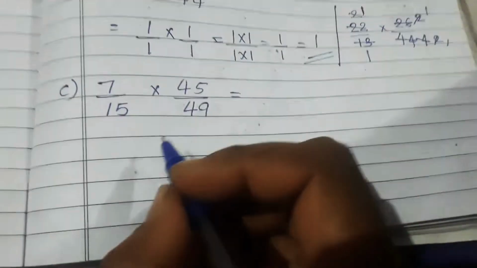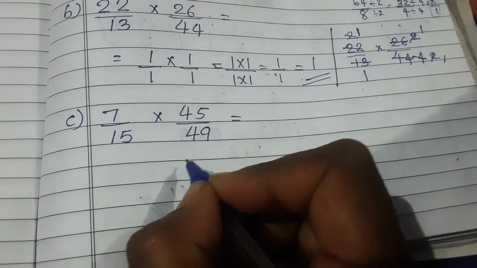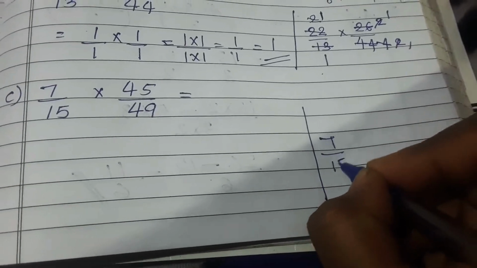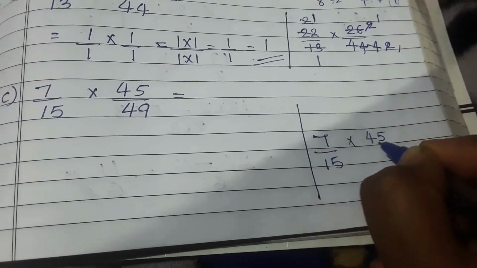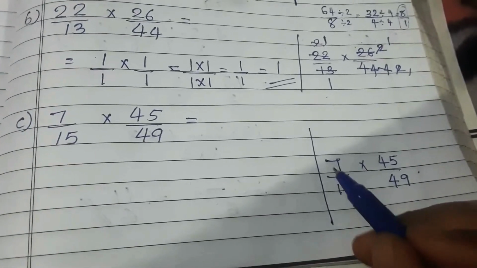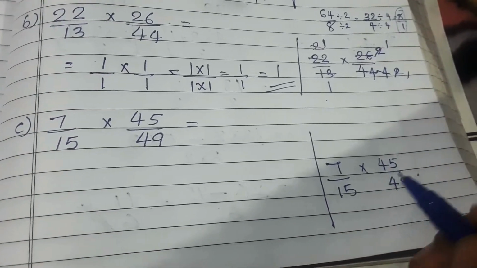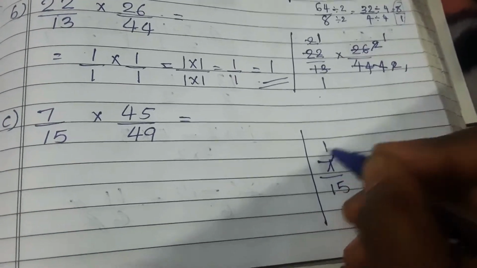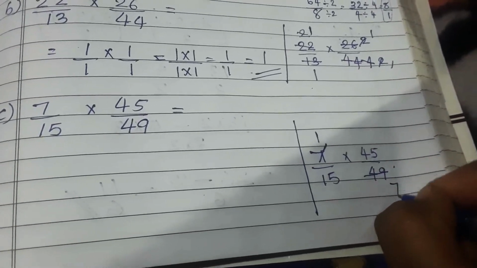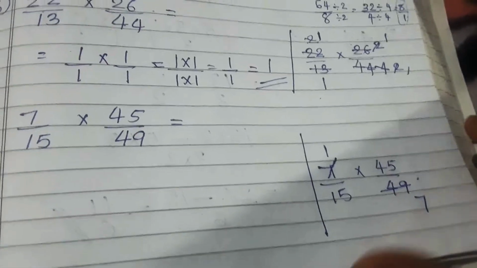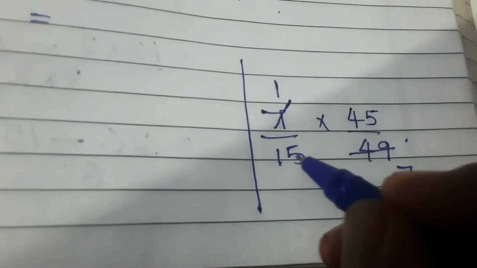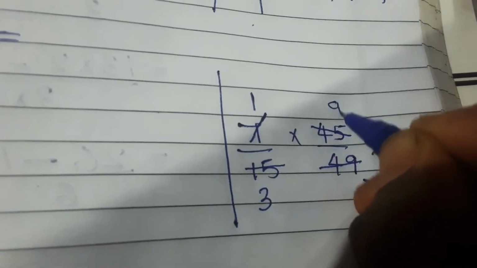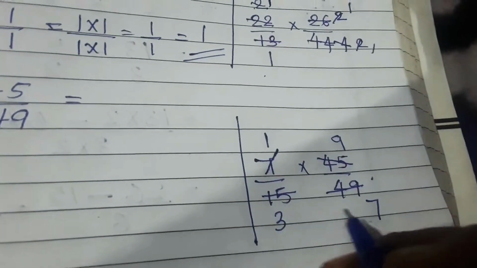Yeah. Let's discuss one more question. 7 by 15 into 45 by 49. So let's simplify 7 by 15 into 45 by 49. Okay, so you look here, 7 and 49. The number 49 comes in the table of 7, isn't it, children? So 7 divided by 7 is 1. 49 divided by 7 is 7. Now 15 and 45, these two numbers will come in the table of 5, isn't it? So 5 3s are 15 and 5 9s are 45, right? You can cancel it like this.